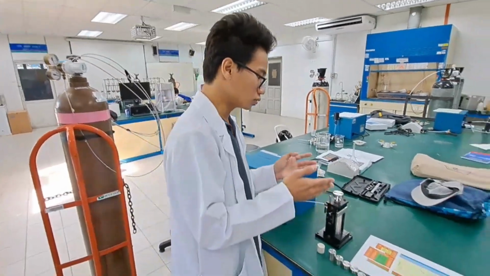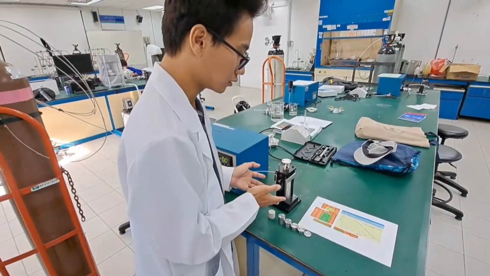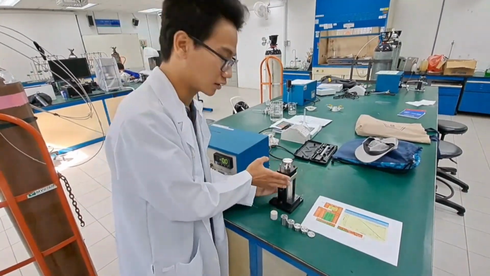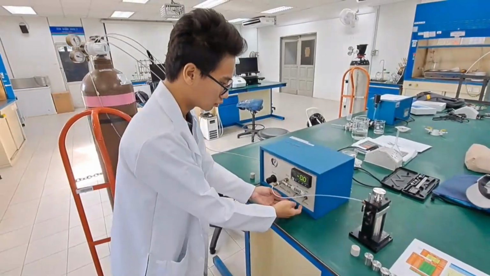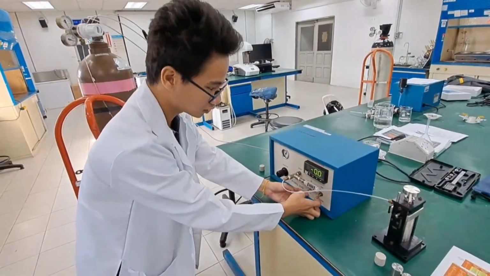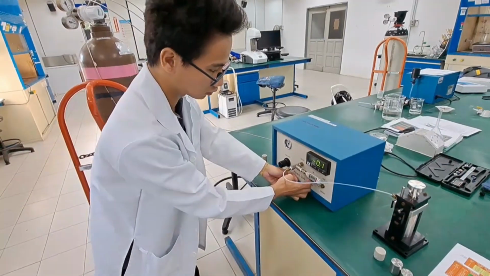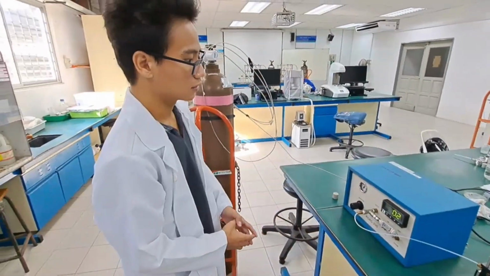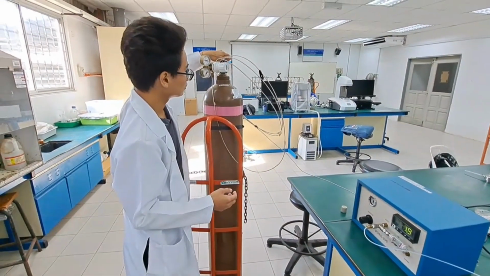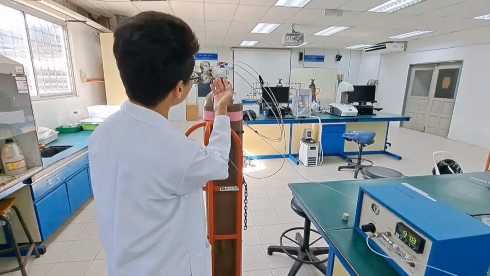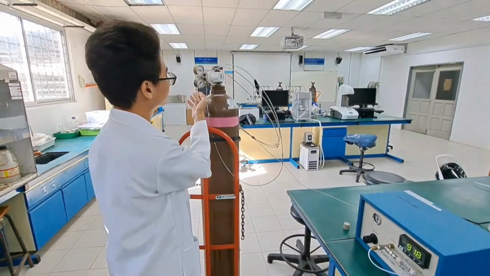Right now, we need to measure the first one, which is the empty one. The chamber does not have any gas inside. Then we choose this one to expand to the fan, then switch from off to on. Then we open the gas valve. Then we need to measure here, it is 100 psi.